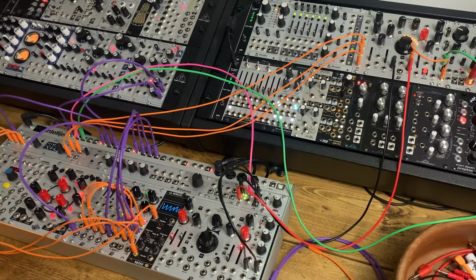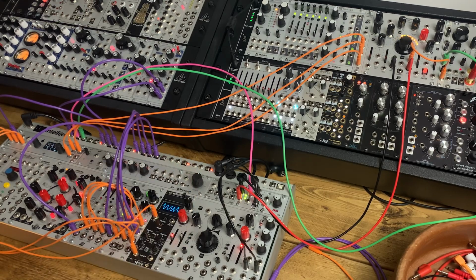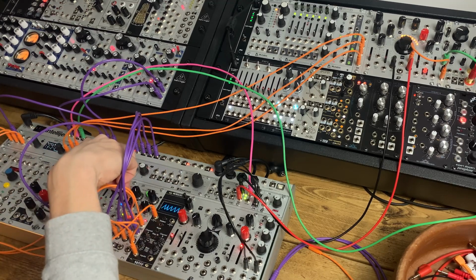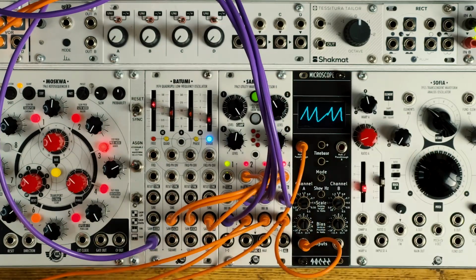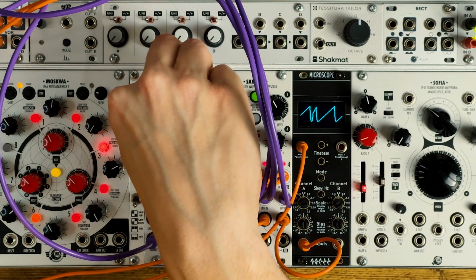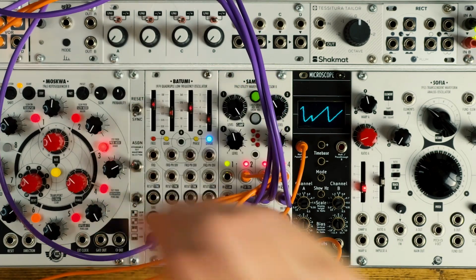So now we've got these nice rising arpeggio figures, which we can sort of turn into chords. It gets even more fun when you start playing with the clock divisions in Batumi. So let's take one of these down a bit slower. So that's taking twice as long to rise. Let's speed another one up. So now we're getting this kind of polyrhythmic, polymetric kind of effect.